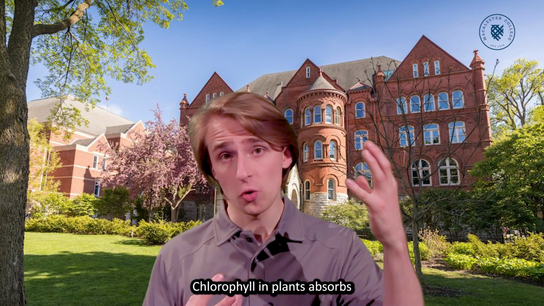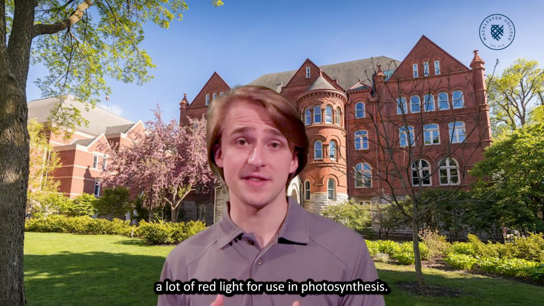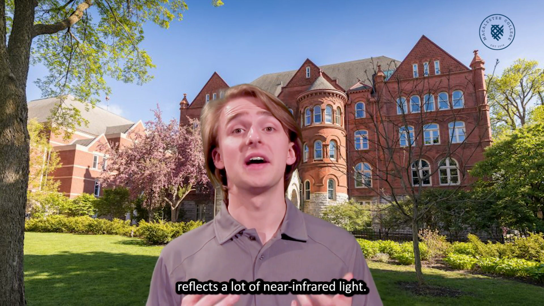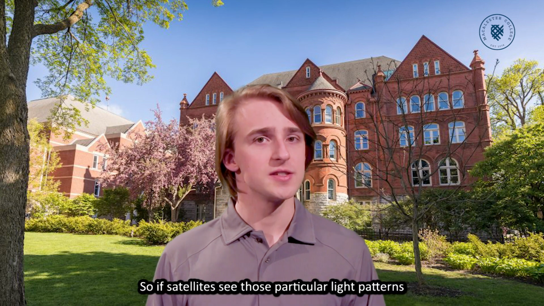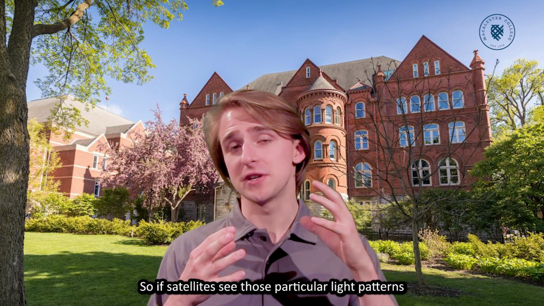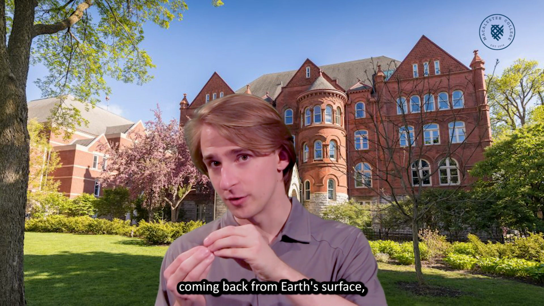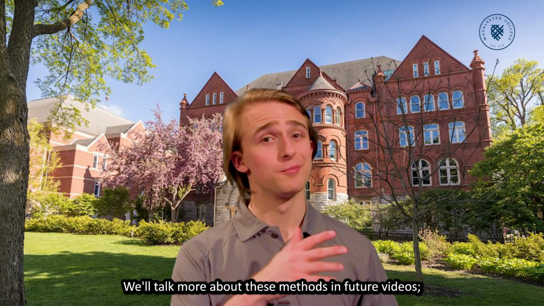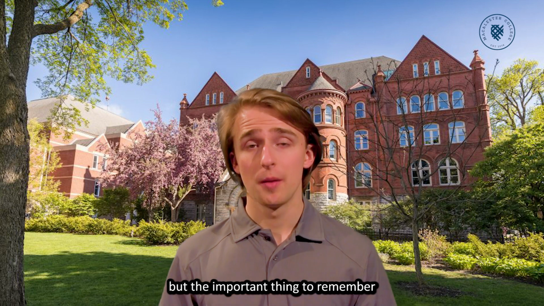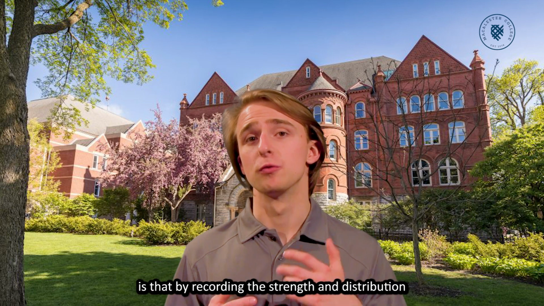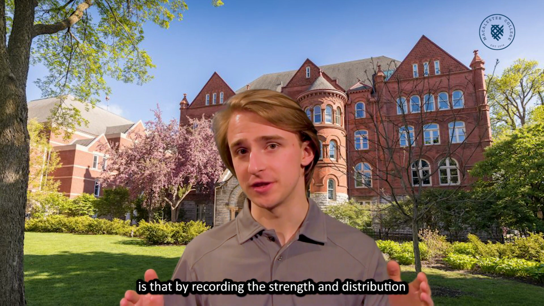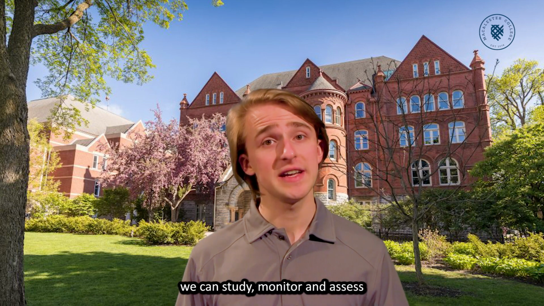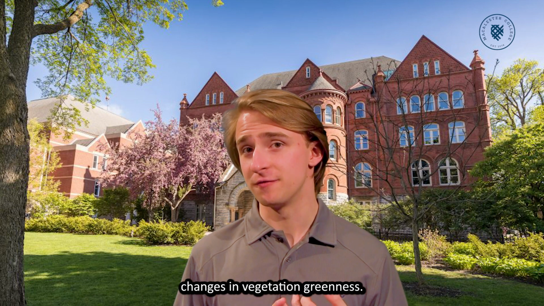Chlorophyll in plants absorbs a lot of red light for use in photosynthesis. But the cell structure of leaves, on the other hand, reflects a lot of near-infrared light. So, if satellites see those particular light patterns coming back from Earth's surface, we know there's plant life there. We'll talk more about these methods in future videos, but the important thing to remember is that by recording the strength and distribution of light wavelengths, particularly red and near-infrared light, we can study, monitor, and assess changes in vegetation greenness.